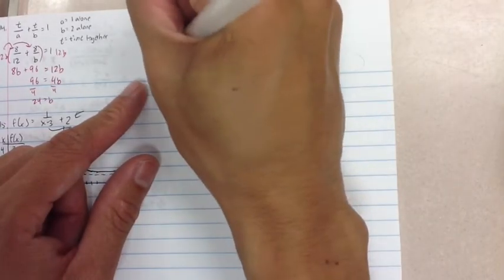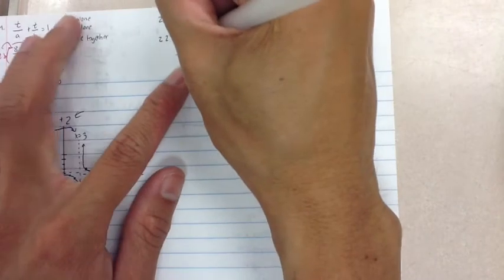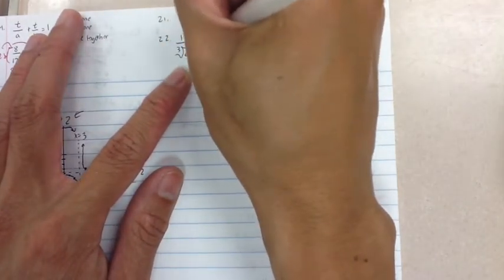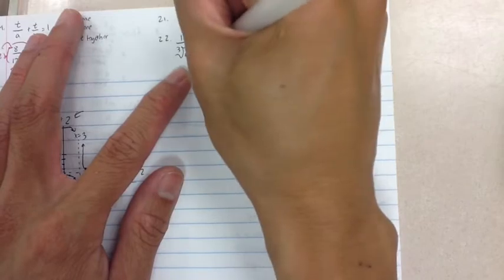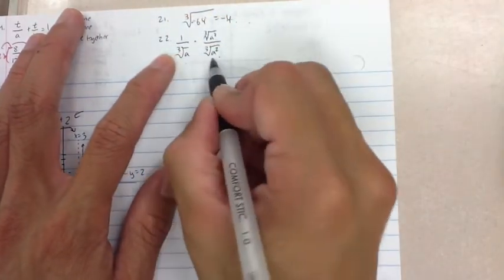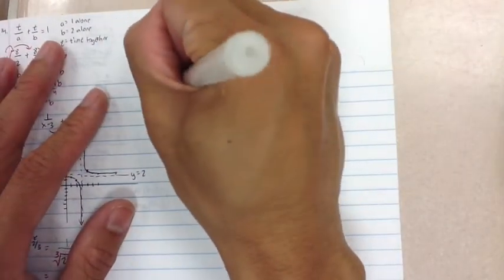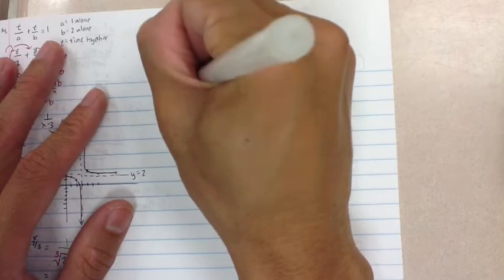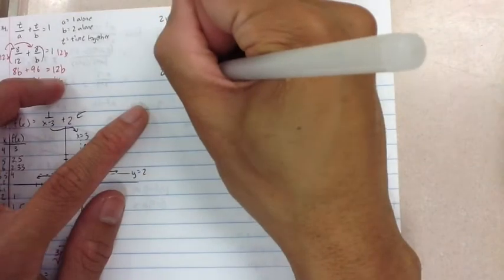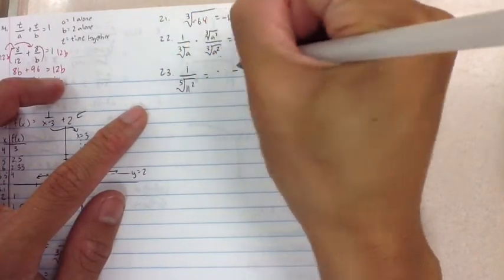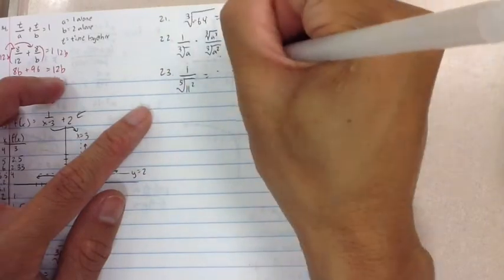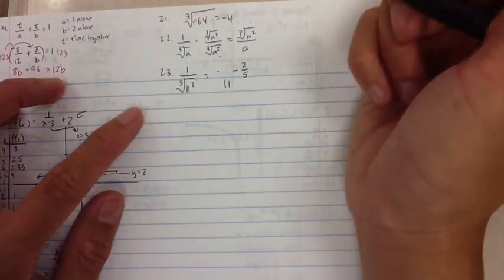Number 22, 1 over the cube root of a. To rationalize, you actually need 2 a's, because you're trying to match the number inside with the number outside. This is the only way you're going to get a cubed inside, and the cube root of a cubed is just a, and you have the cube root of a squared in your numerator. Number 23, 1 over the 5th root of the square root of 11 squared. You're rewriting that in rational exponents. Remember, 1 over this means that you have a negative exponent. The 5 is the denominator, the 2 is the numerator, and it's all 11 to that power.